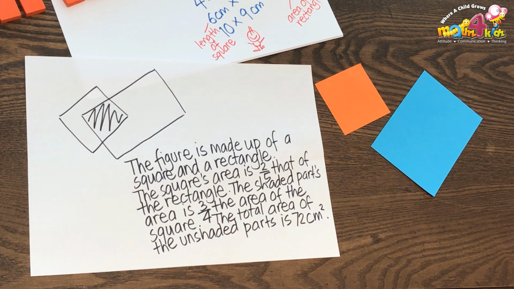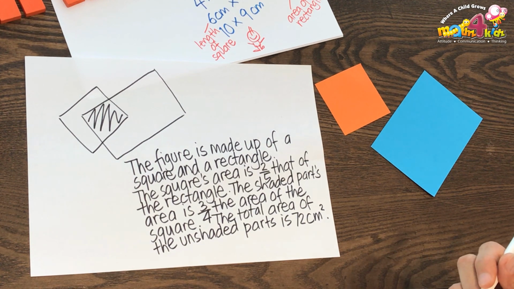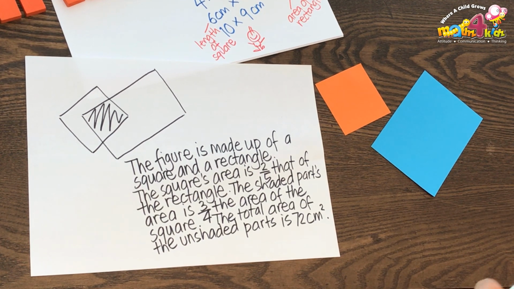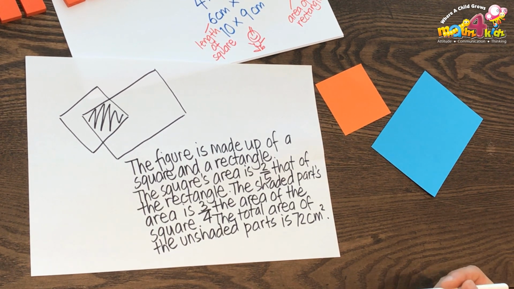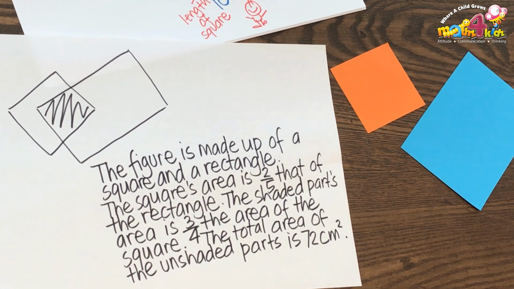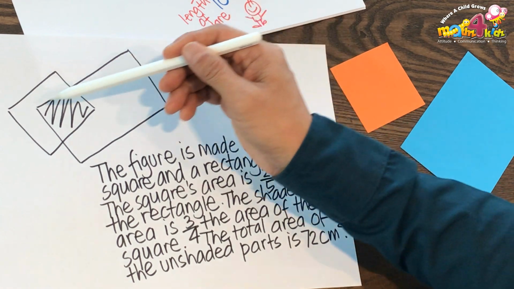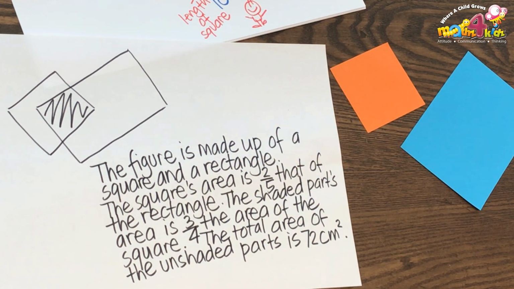If you find today's problem easy, you can challenge yourself in at least 3 different ways. One way to challenge ourselves is to say, what additional information do we need for us to find out the length of the sides of the square?